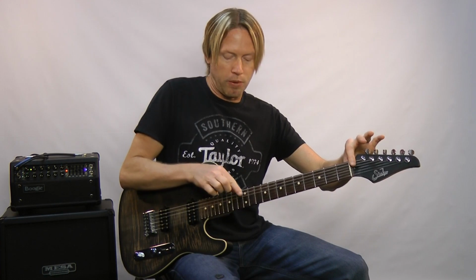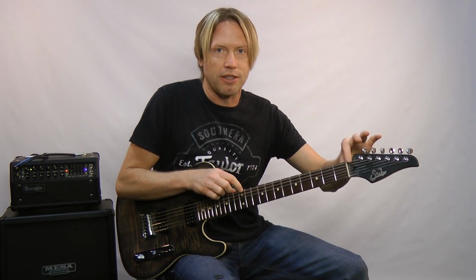Lastly, I would strongly recommend you memorize the natural notes on the 6th string and the 5th string. Natural notes are any note that doesn't have a sharp or a flat attached to it, A, B, C, D, E, F, G.